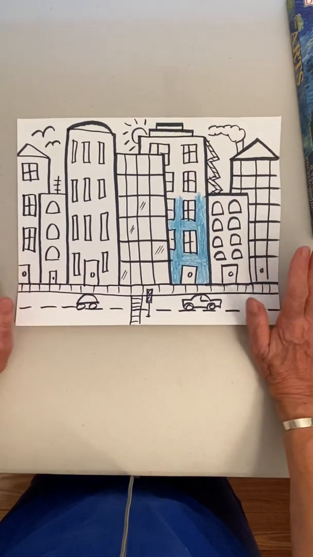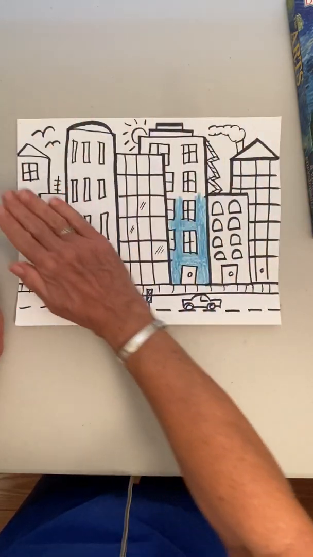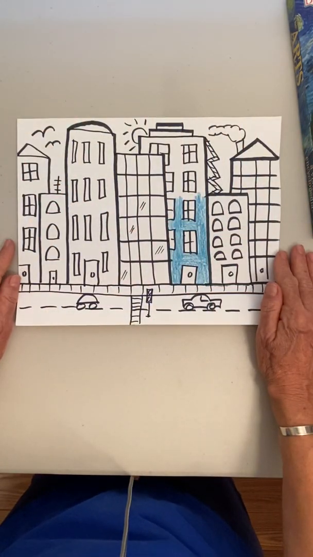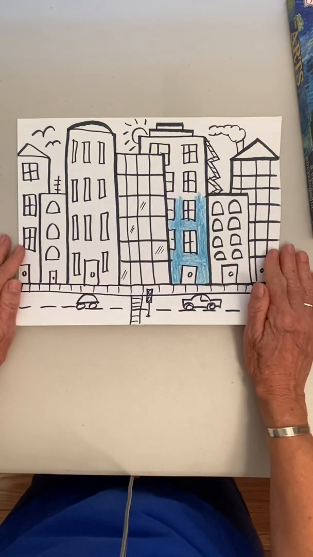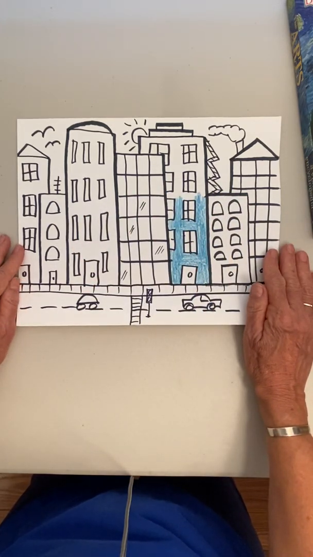So good luck with this. Finish it completely. The whole thing has to be full of color. And llénalo con color. And then you take a video of yourself and show it to me.